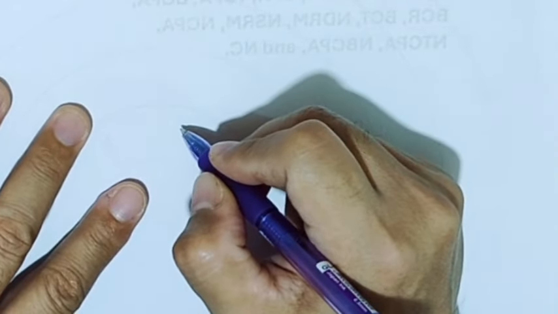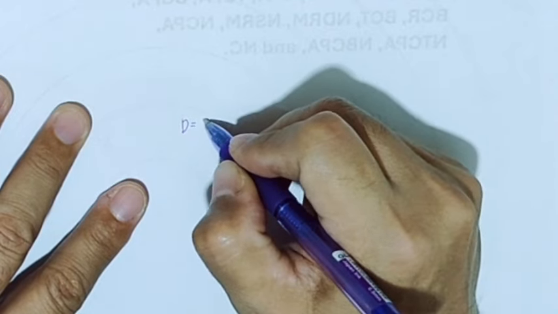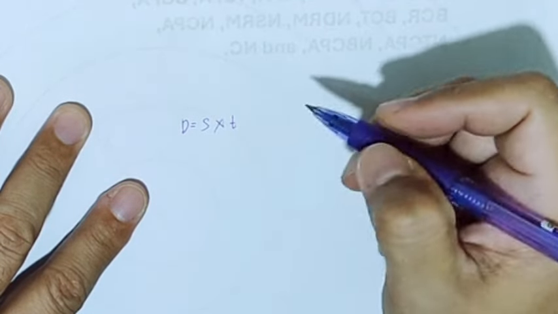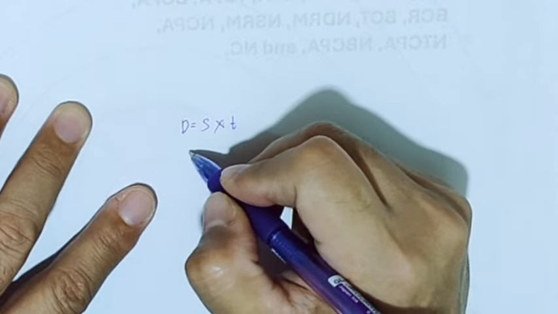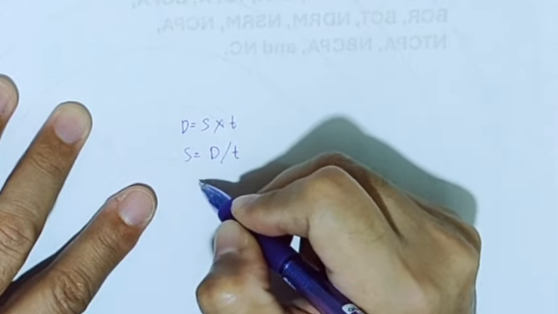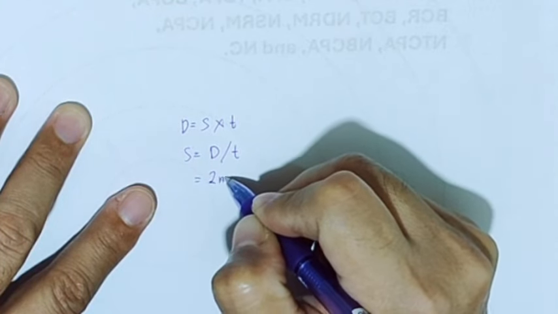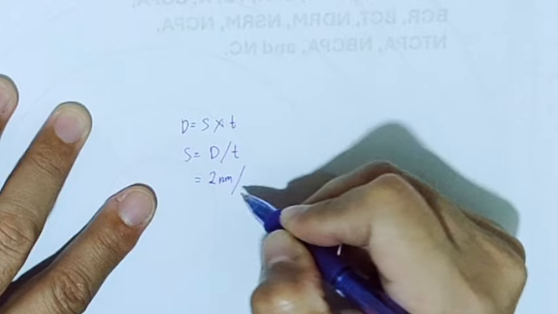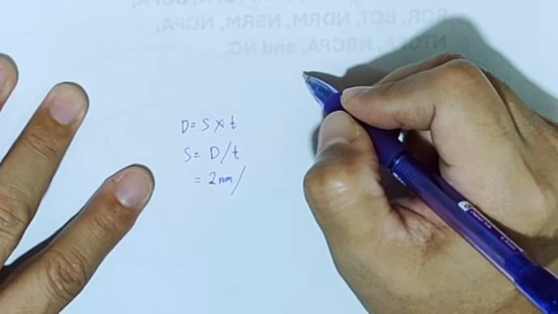So to calculate for that, remember that distance is equal to speed times time. So speed is equal to distance divided by time. So what is your distance? That is 2 nautical miles divided by time. What is your time? So that is 6 minutes. So convert it to hour.